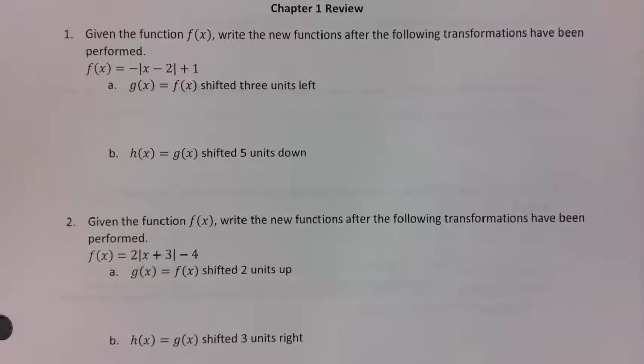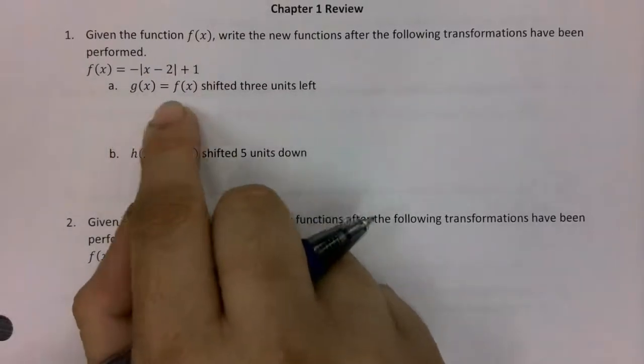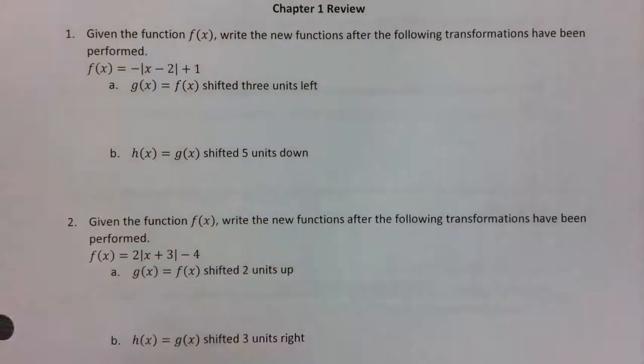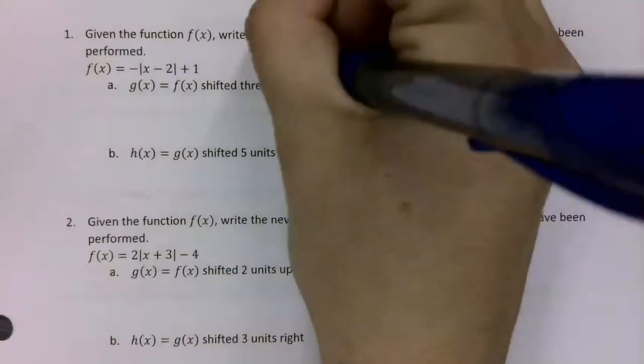This one is wanting me to write the new function after the following transformations have been performed. So this one is telling me g of x is changing f of x by shifting 3 units left. Remember, left and right move opposite the sign.